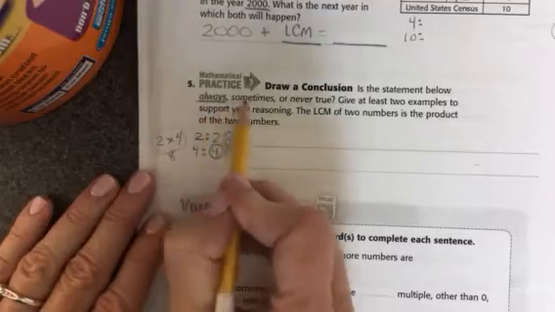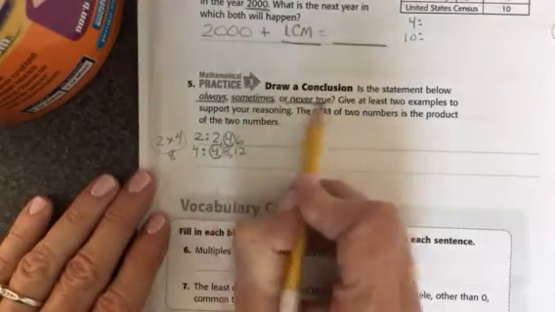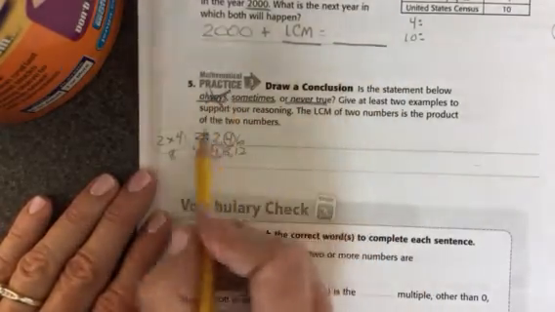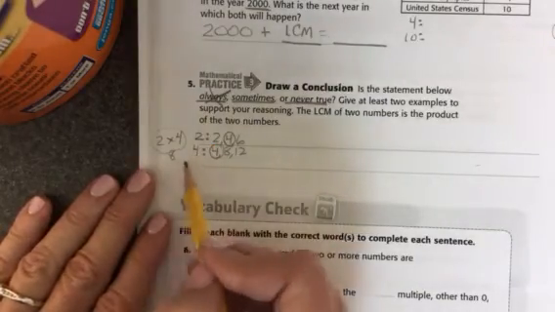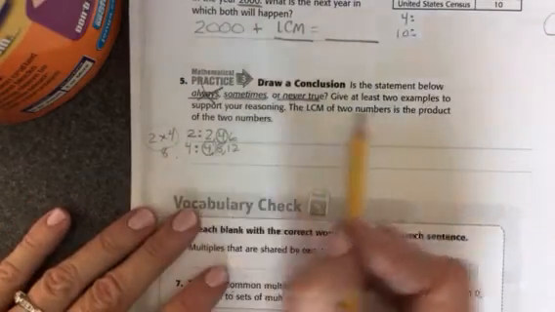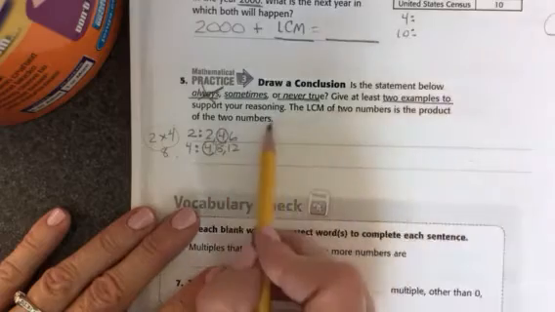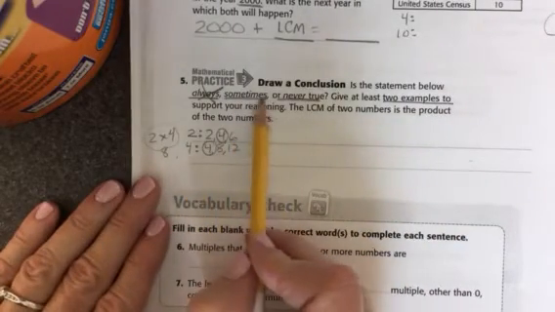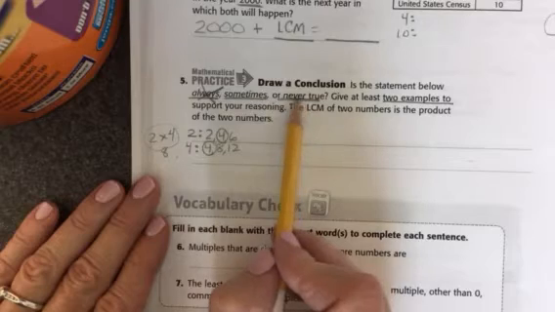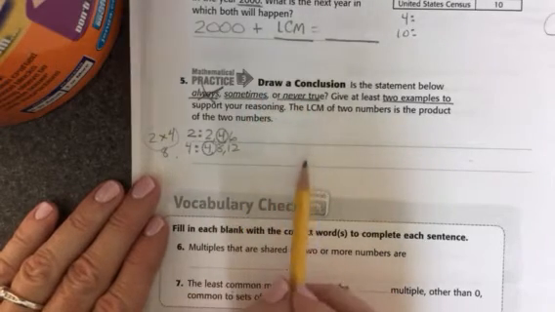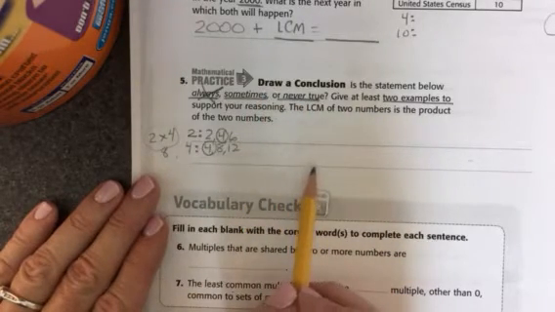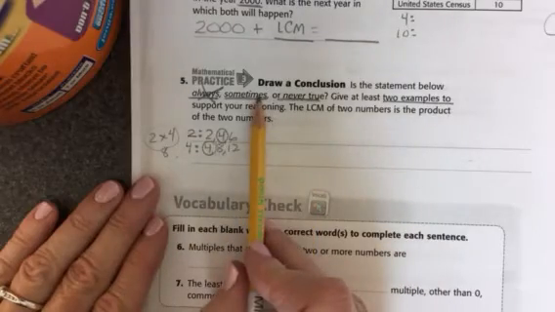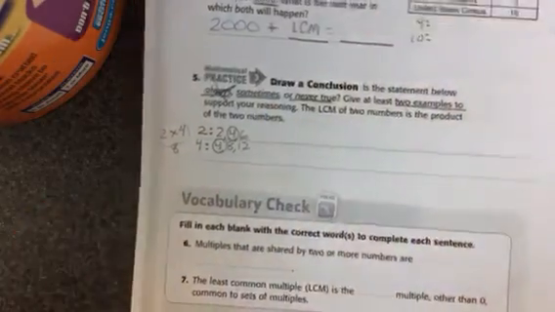You need to choose always, sometimes, or never. Okay, we know it's not always because here we proved it. Now you need to show 2 examples to support your reasoning. So here's an example to show that it's never true or sometimes true. You would need to come up with another one that shows that it is sometimes true or that it's never true.